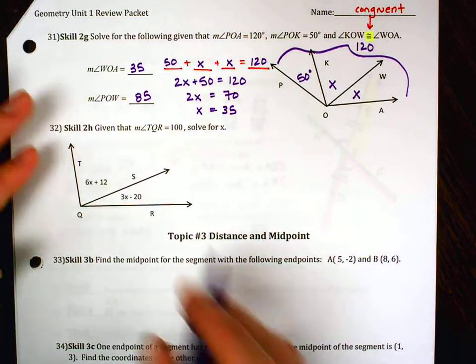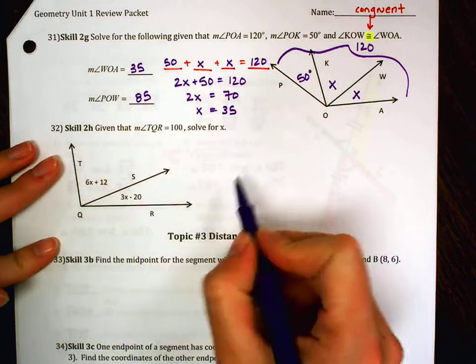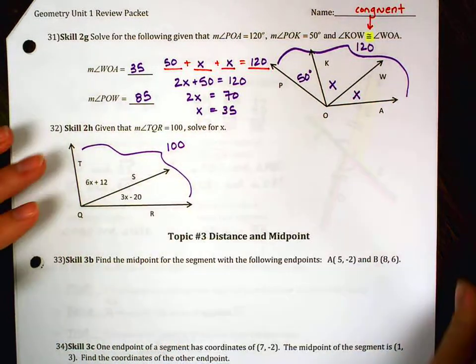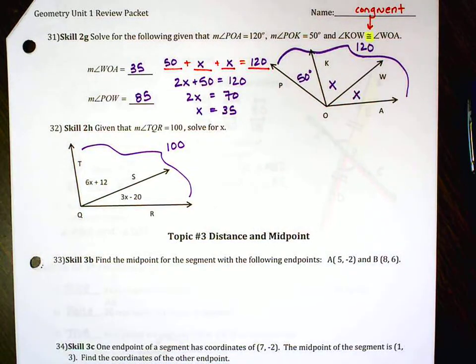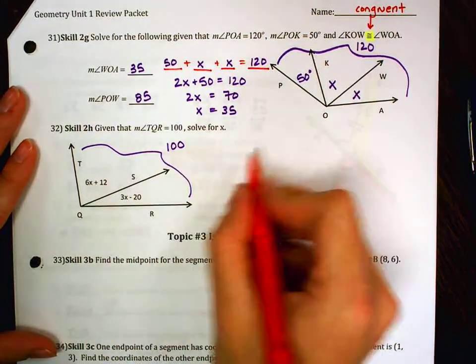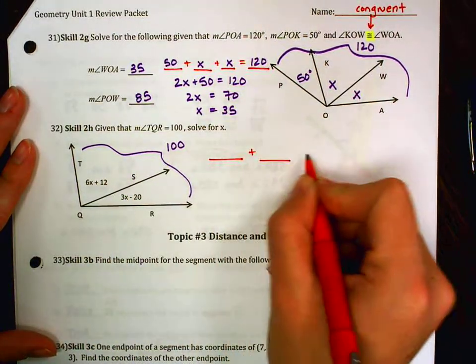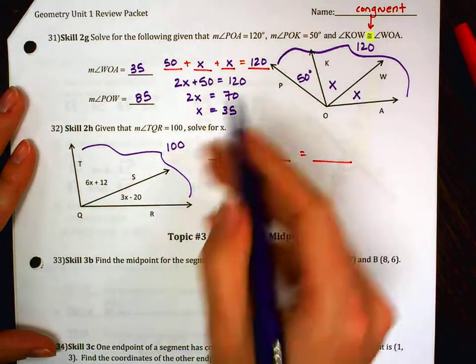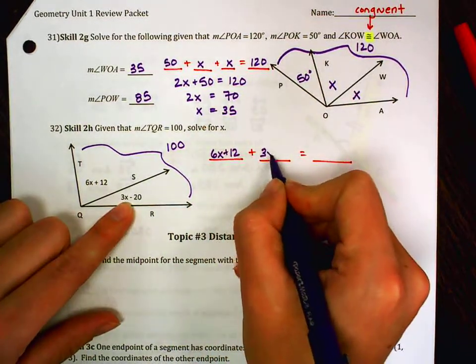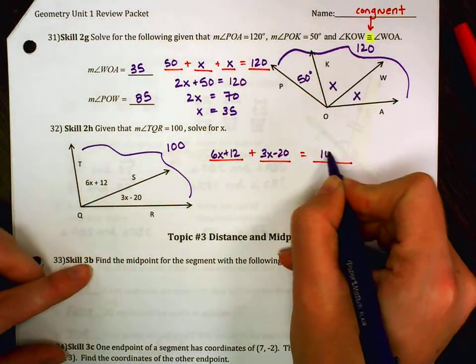Okay. Given that the measure of angle TQR is 100, solve for x. Well, we don't have any keywords like bisect, linear pair, vertical angles, but we have 2 parts in the whole. And as soon as I have 2 parts in my whole, I can just say my first part plus my second part equals the whole thing. So my first part, 6x plus 12. My second part, 3x minus 20, equals the whole thing.